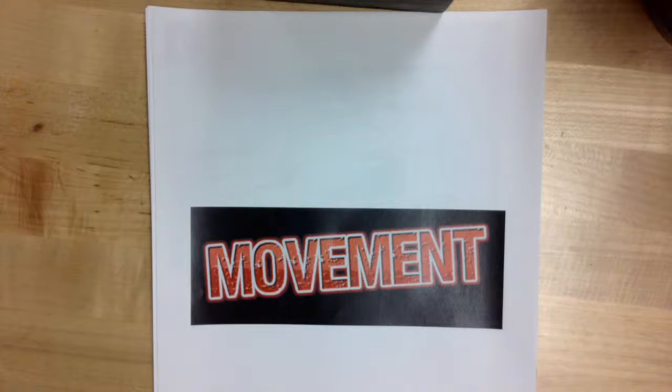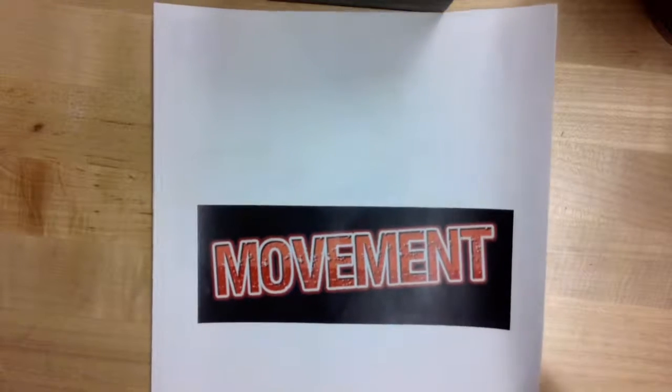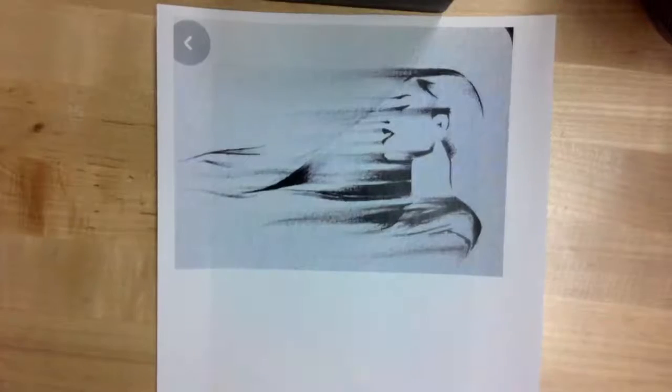Hello everyone. Today we're going to do a little lesson about movement. Movement is a principle of design which helps make up various types of art. So movement in an art piece can create the illusion of action. So I'm going to show you a few examples of that today.